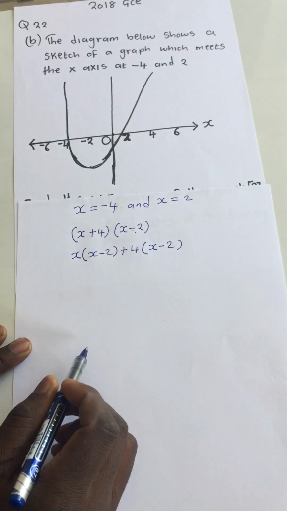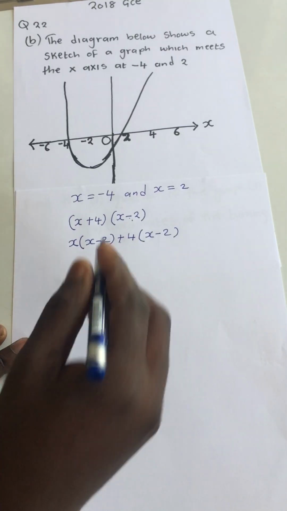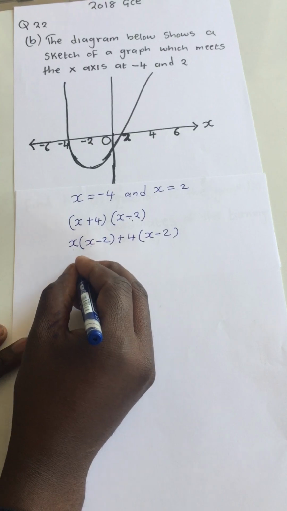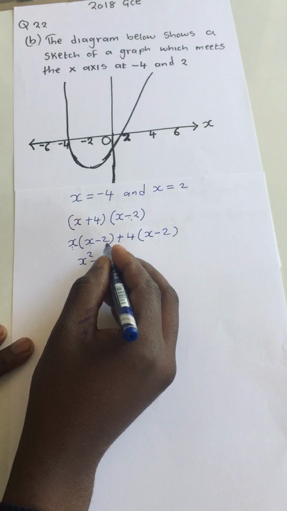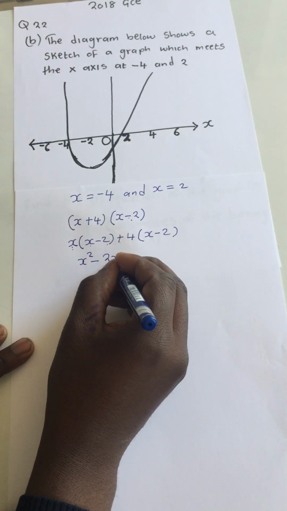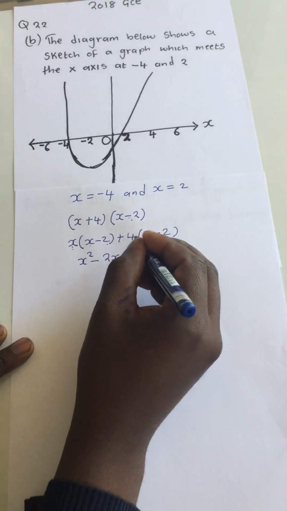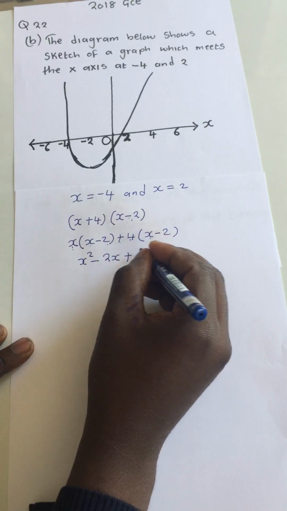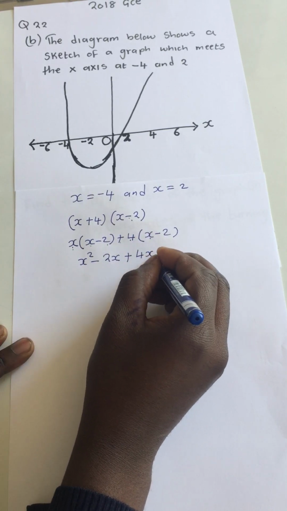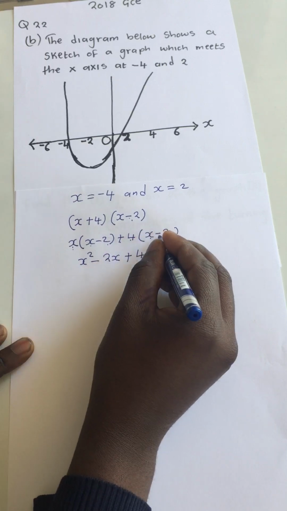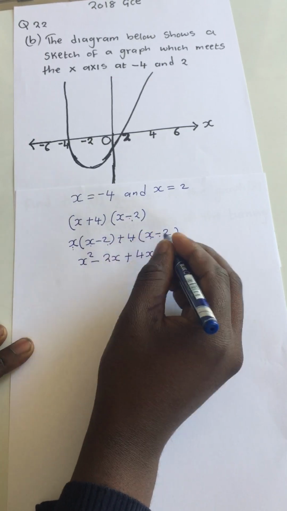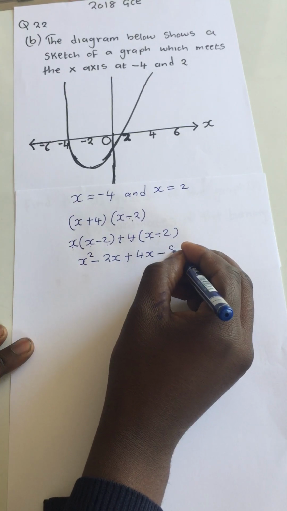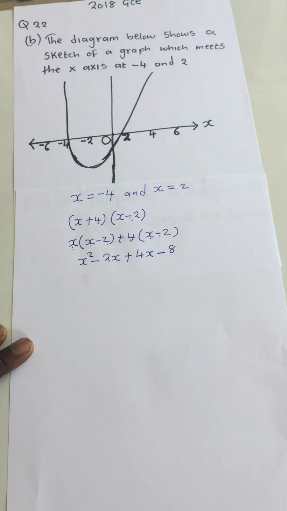Once you have reached here, you say x times x is x squared, minus x times 2 is 2x, plus 4 times x you get 4x. Positive times negative, you get negative: 4 times 2, you get 8. I hope you are able to follow.